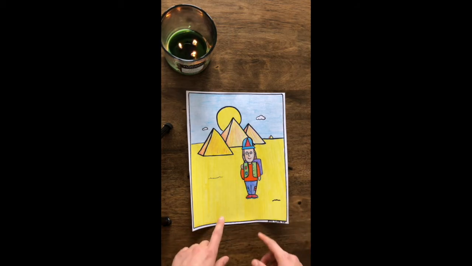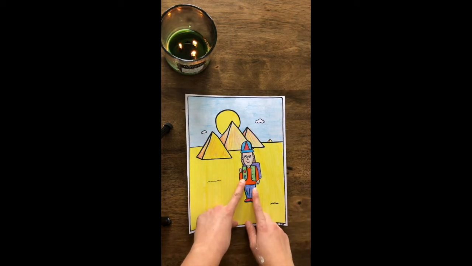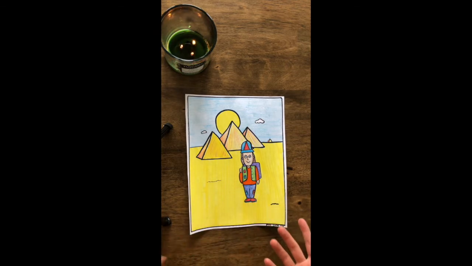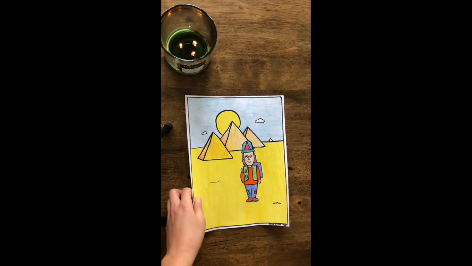So the first thing we're gonna do is draw the explorer, and I'm gonna teach you how. And then you could look up on your computer some places you've always wanted to go, and maybe we could share some interesting facts as well about the place. Okay, so let's get started.